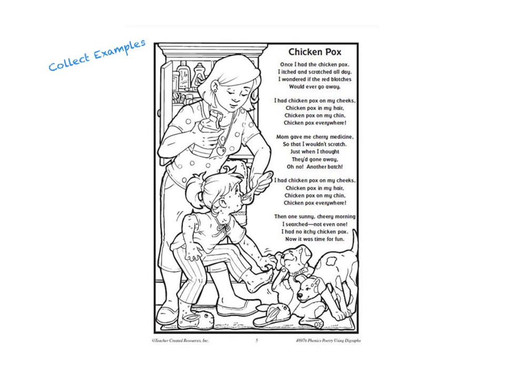All right, word wizards, now that you know what a digraph is, it's time to get into this poem and see if we can collect some examples of other words with digraphs. This one's a fun one. It's called Chicken Pox. I hope you've never had the chicken pox. They sure are itchy. Follow along as I read this and see if you can spot any words with digraphs.